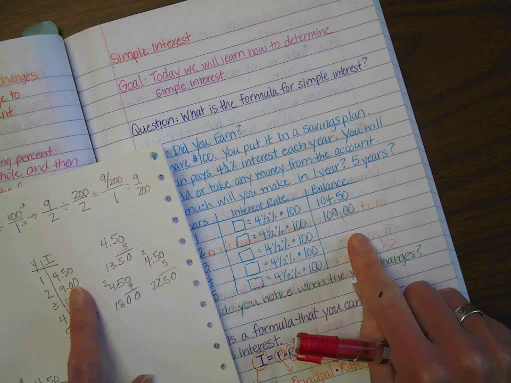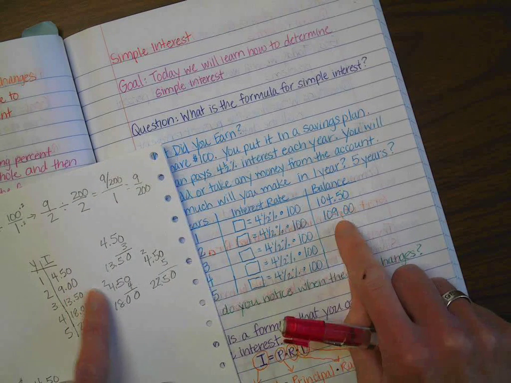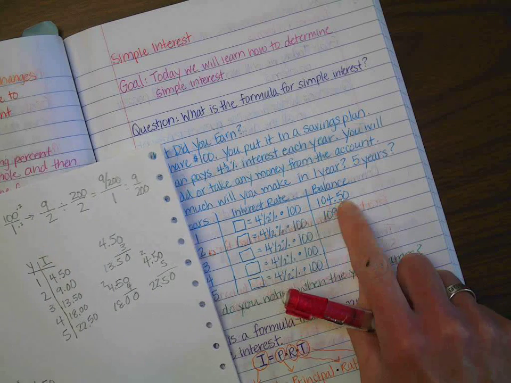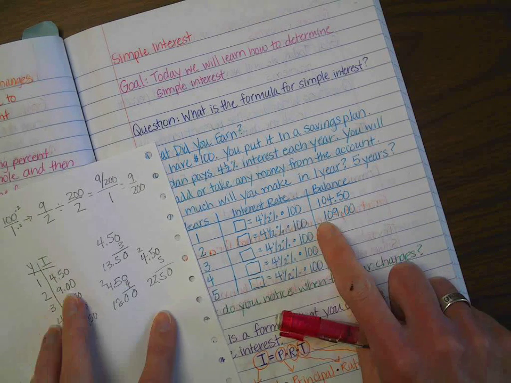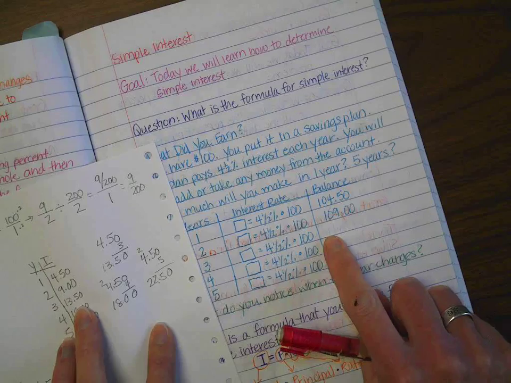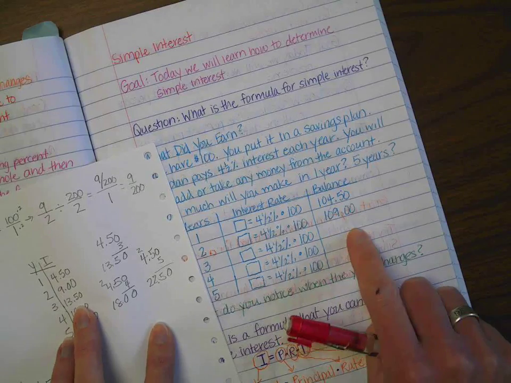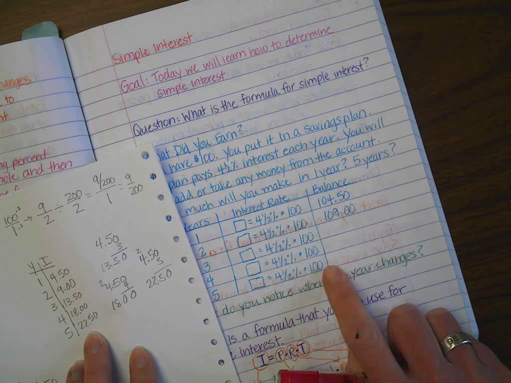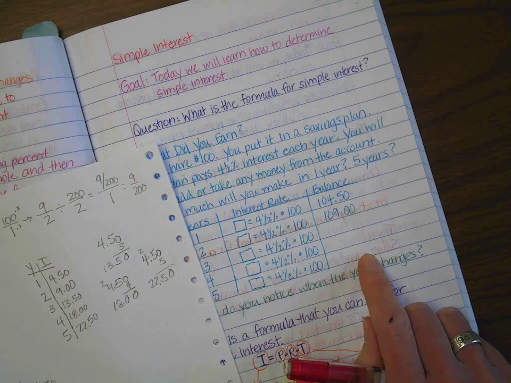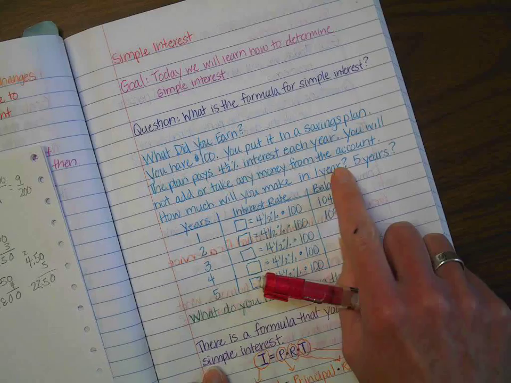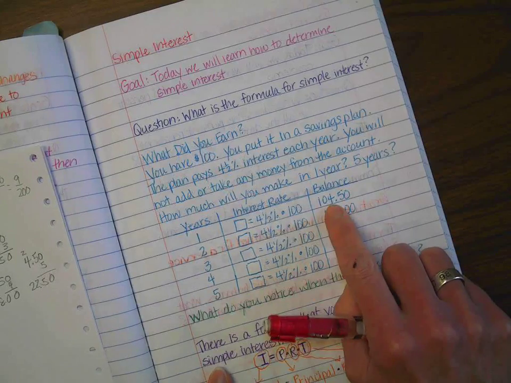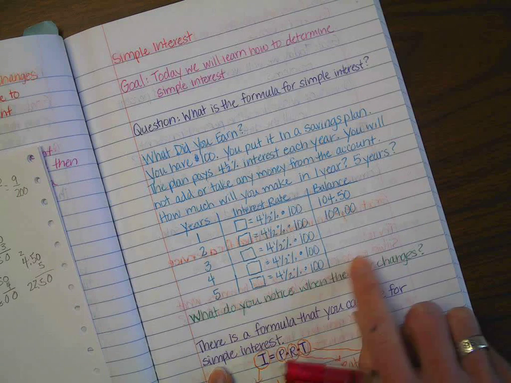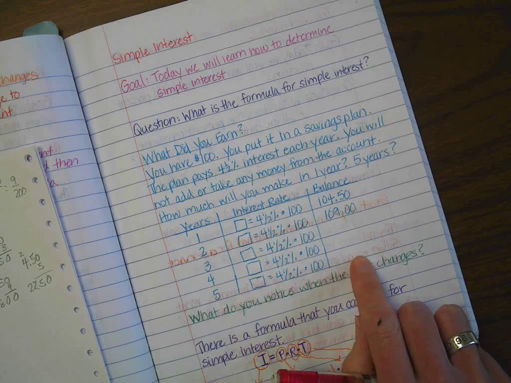So if you go back over to your chart, you then have to keep adding how much to each one of these. So we started out with $104.50. We went to $109. So what one would this be, everybody? $113.50, $118, and then $122.50 for 5 years. So how much money will you make in 1 year, everybody? $104.50. How much money will you have made after 5 years?